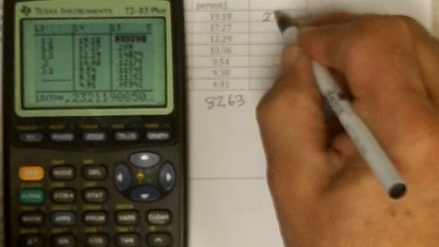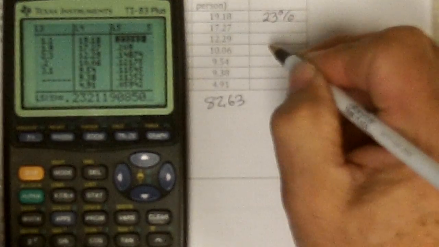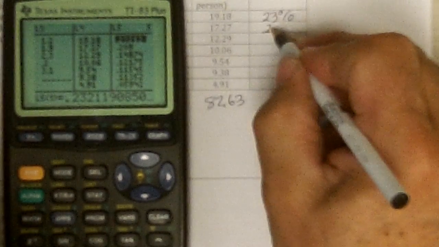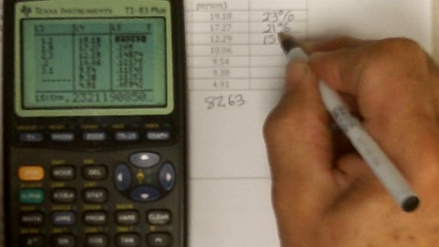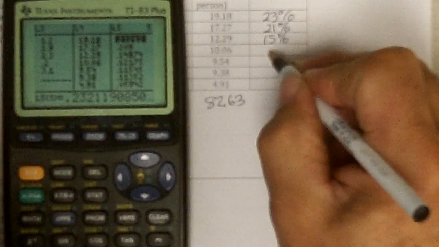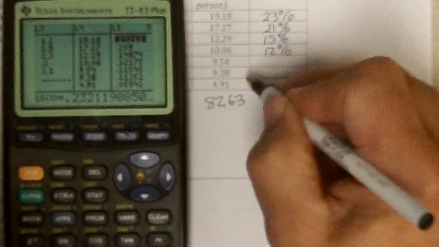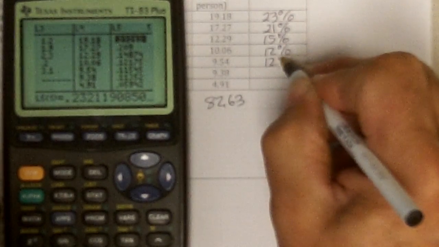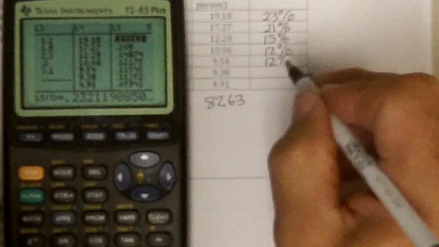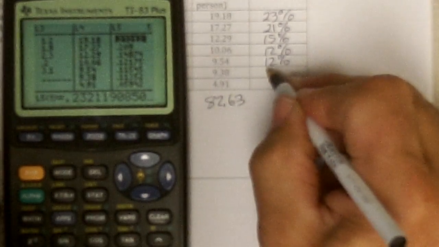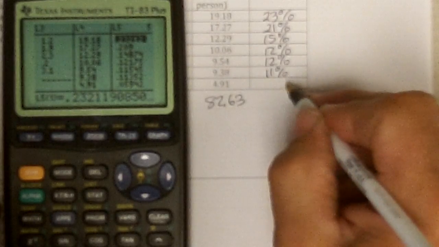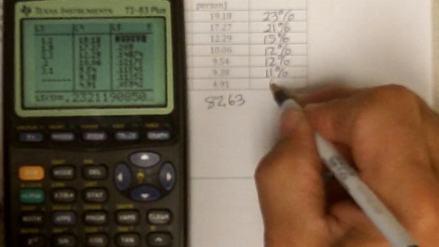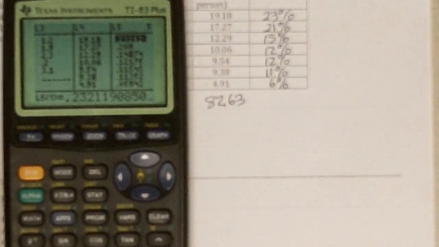And so if you divided this by this on your calculator, you should have got 0.23 or 23%. Next one is 21% rounded. Next one is 15% rounded. Next one is 12%. 12% rounding it up because it's 11.5, and then 11.3 that would round down, and 0.059 would be 6%. Okay.